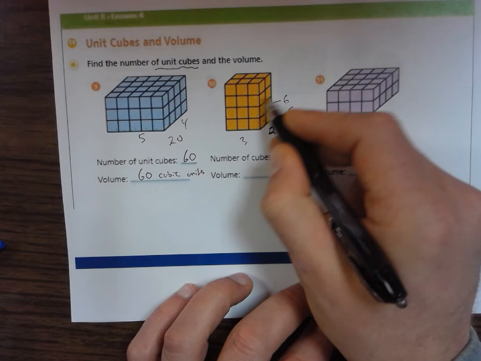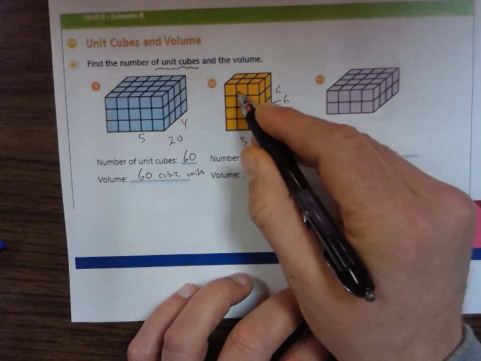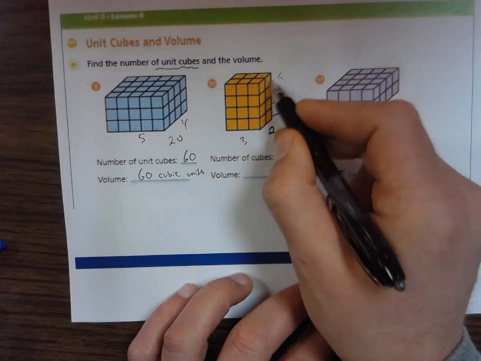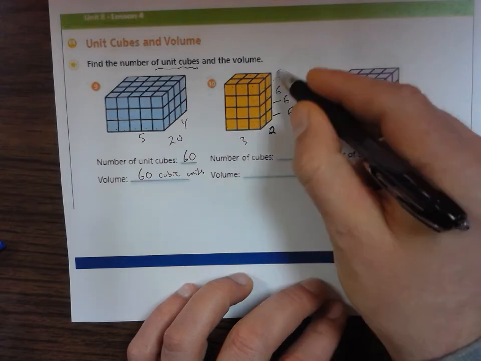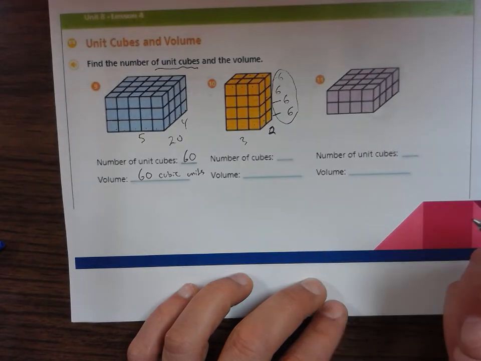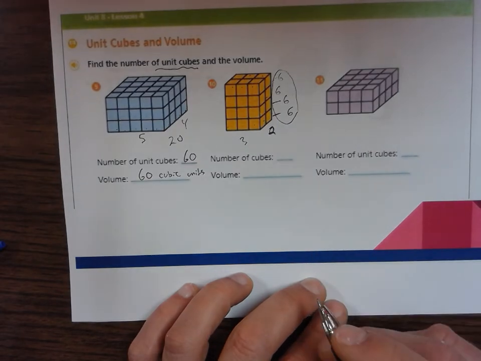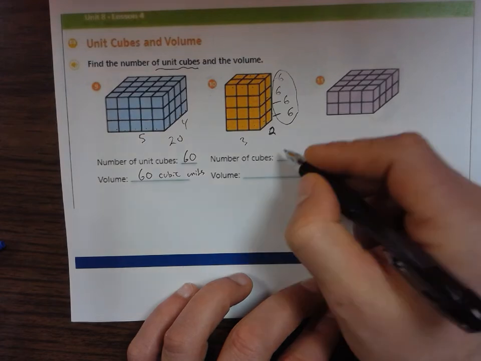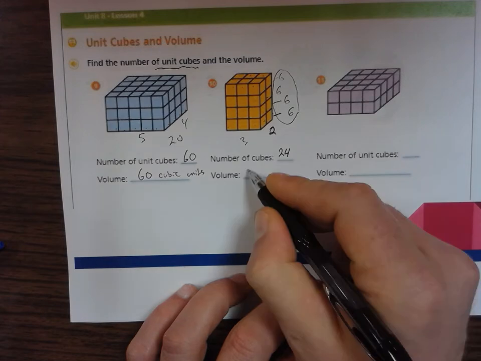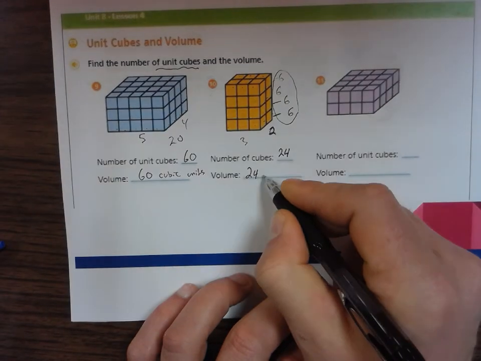You can see them 1, 2, 3, 4, 5, 6. All these rows have 6. Well, if I have 4 rows of 6, how many cubes is that? How about Xander, Miss Bloom's class? Correct, that would be 24 cubes, which in this case, our volume, we would write that as 24 cubic units.